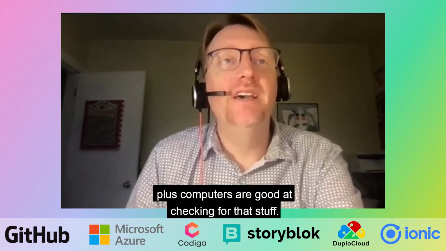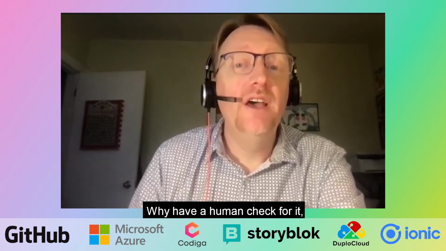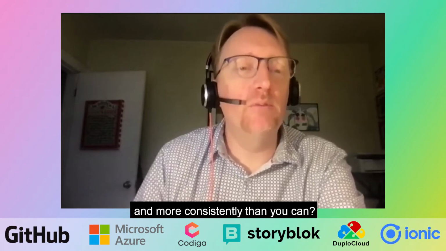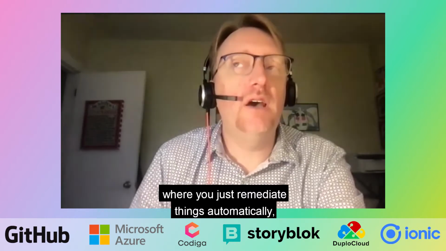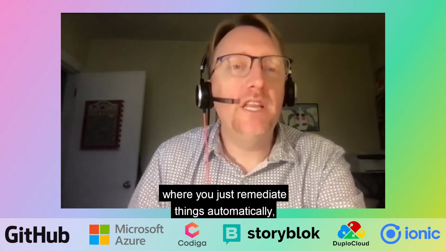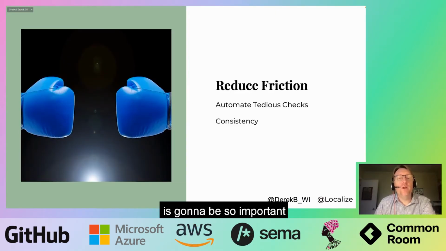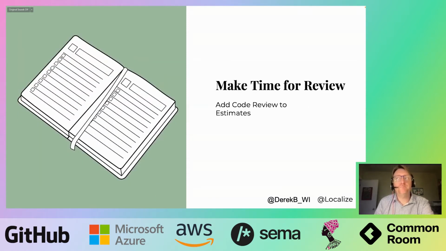Plus, computers are good at checking for that stuff. Why have a human check for it when a computer can do it much better and more consistently than you can? So getting that consistent process where you just remediate things automatically is going to be so important to have a smooth process for your code review.